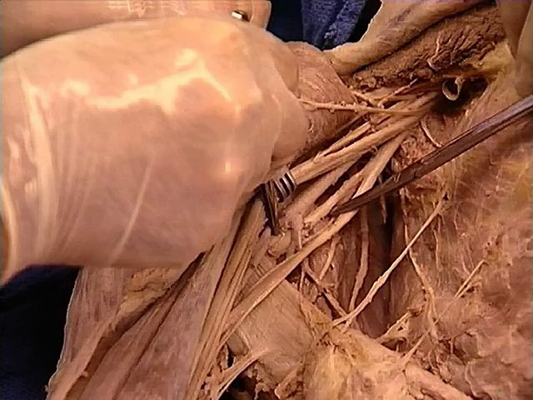Now we can see them. Here we have pulled upwards the branches of the medial and the lateral cords, to see the posterior cord and its branches. This is the upper subscapular. This is the lower subscapular. This is the nerve to latissimus dorsi. This is the axillary, and this is the radial.